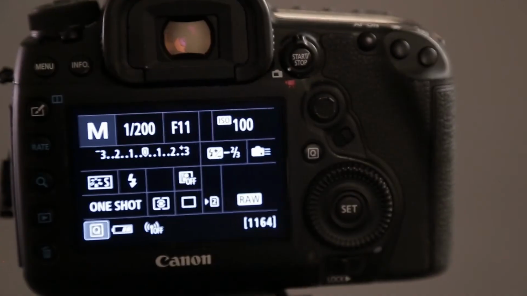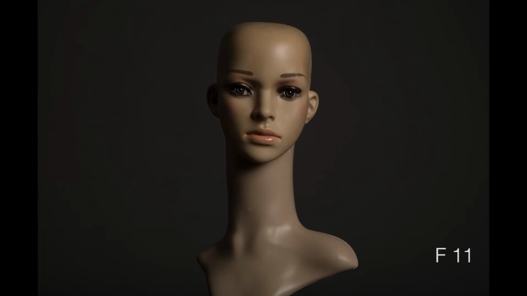But now I could also go the other direction. So from 8.0 to f11. When I go to f11, I'm actually closing down my aperture. I'm making the hole smaller, letting less light through, which will make the image darker. And you can see the image is darker.